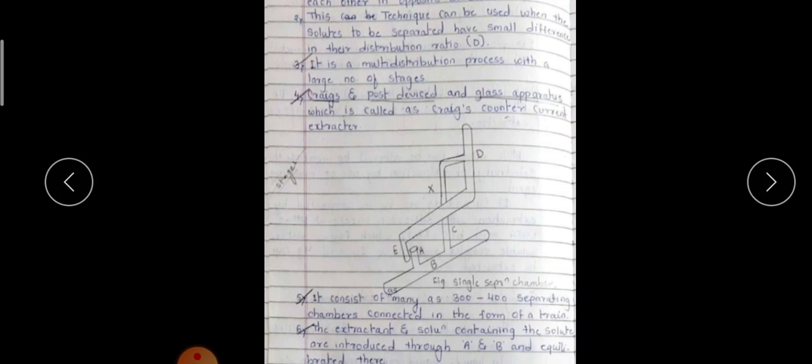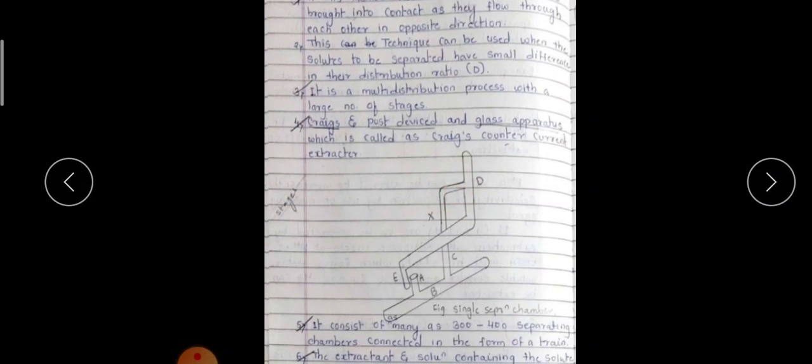It consists of as many as 300 to 400 separating chambers connected in the form of a train. You can see like this, to this another is connected, to this another is connected, like a train.